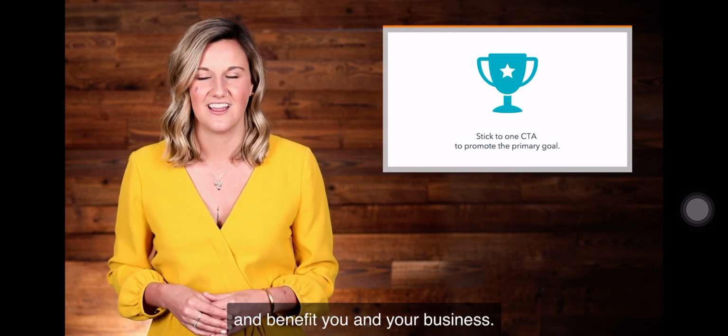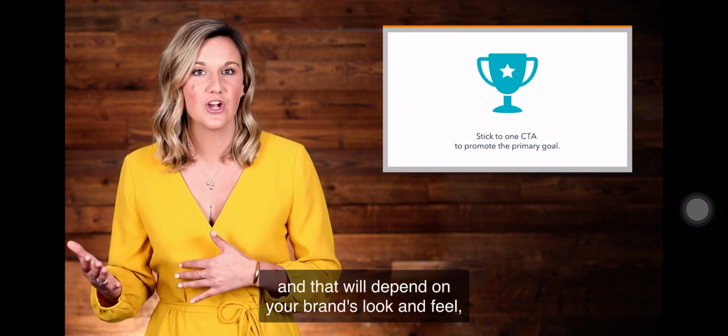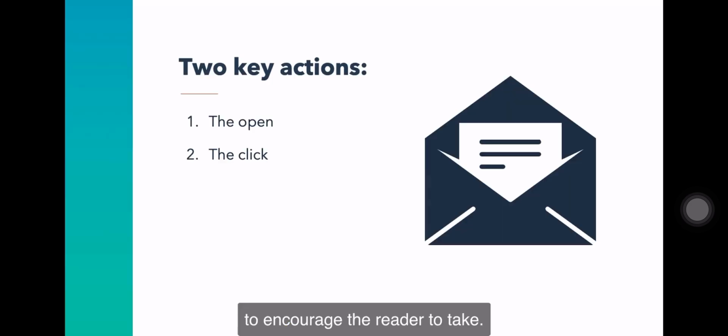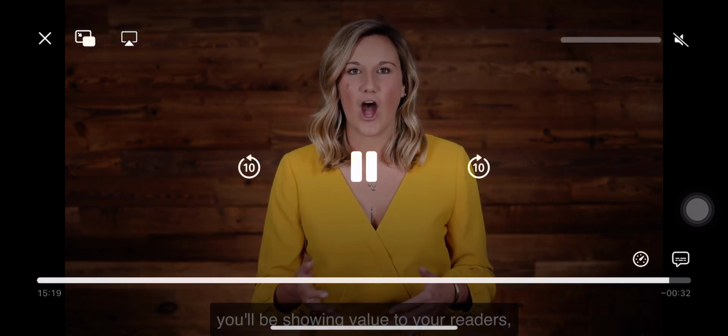There are many ways to design your CTA, and that will depend on your brand's look and feel. But remember, if you have one goal for your email, then you need one desired action to encourage the reader to take. With these elements, both the open and the click, optimized for engagement, you'll be showing value to your readers and optimizing for success.